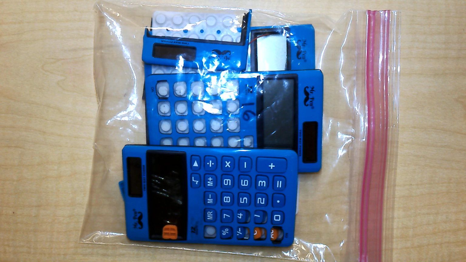And if you are caught destroying my calculators, I will be happy to take a picture and send that to your parents and let them know what you have done to property that is not yours. So please be mindful and take care of those. Thank you.